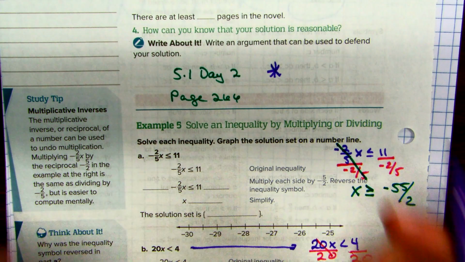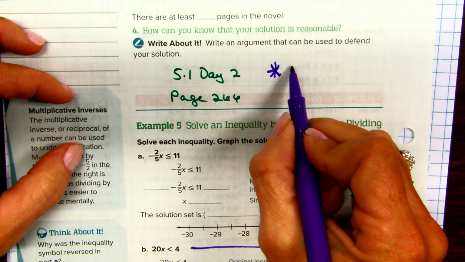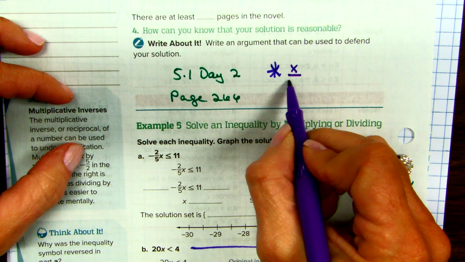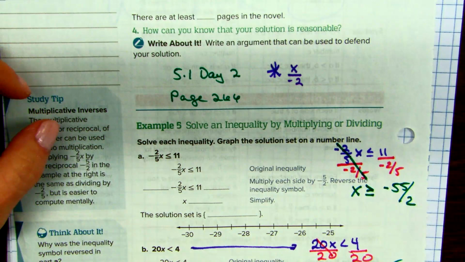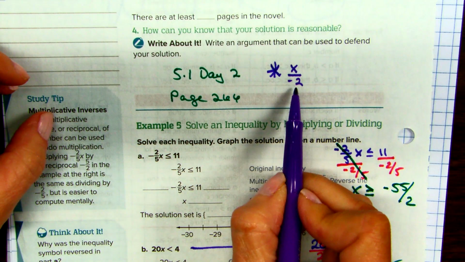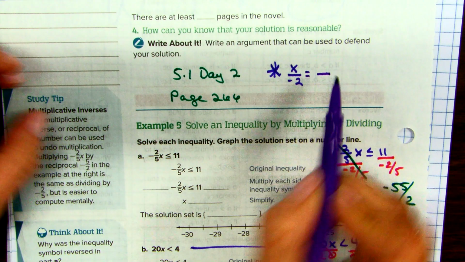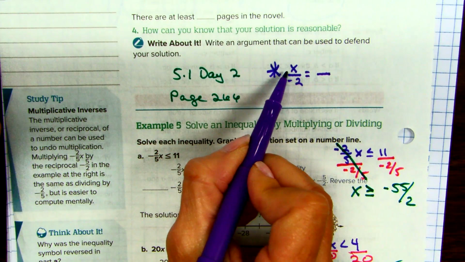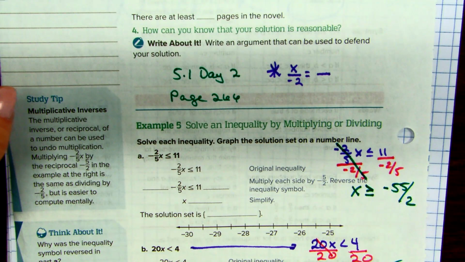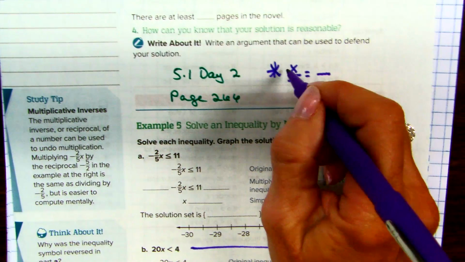Okay. What if you saw this? X over negative 2. Guys, that is a simplified way of writing a fraction a different way. What's in front of that x? If you had to put a number in front of the x, what would it be? It's 1, right? Good, Lillian. We know there's a 1 in front of it.